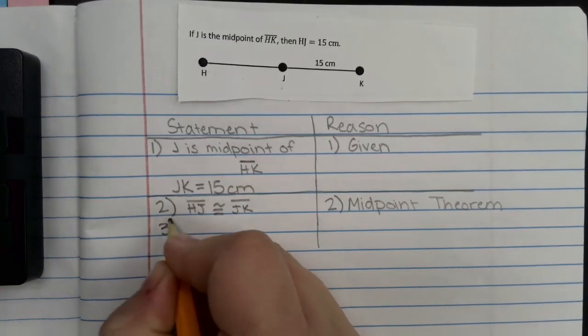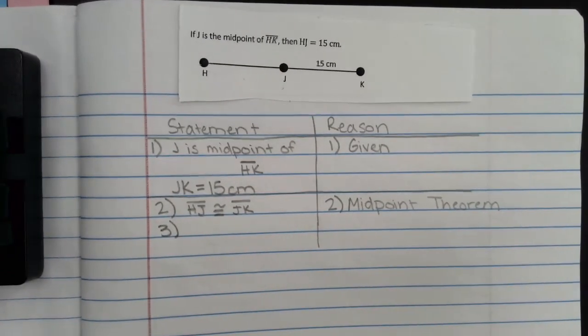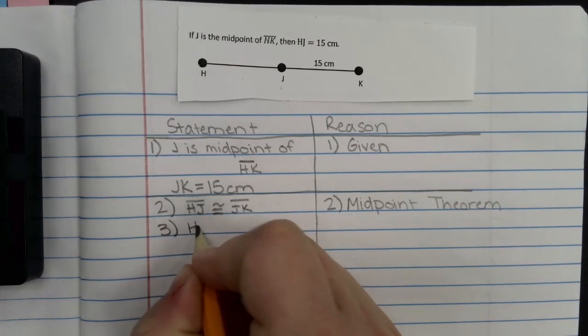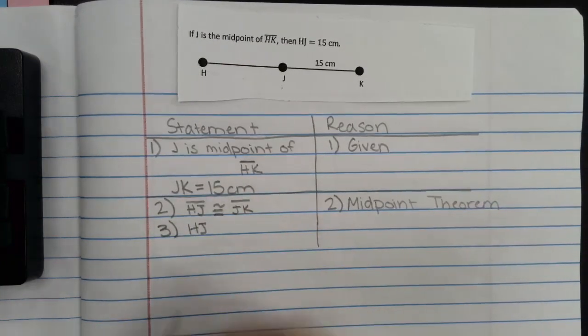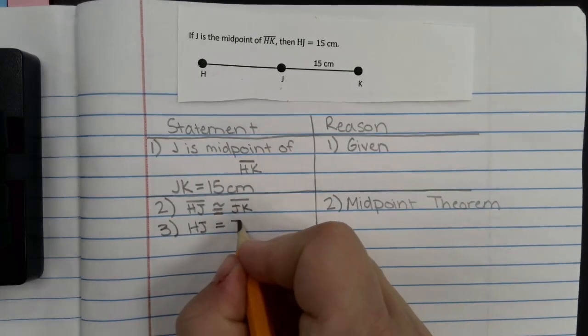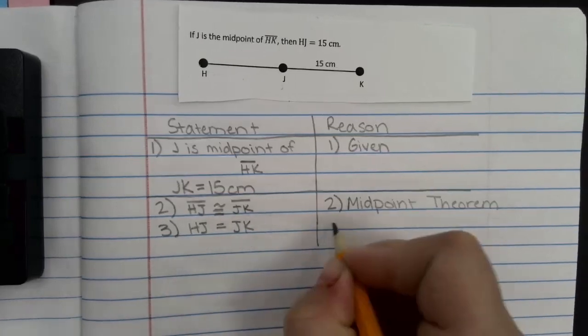So in step number 3, let's write that for our reader. That, hey, that's what congruent means. If segment HJ is congruent to JK, we know that H to J is really equal to J to K. That distance is the same.